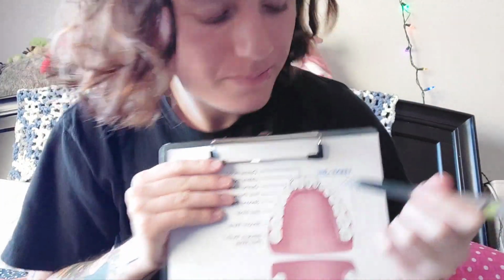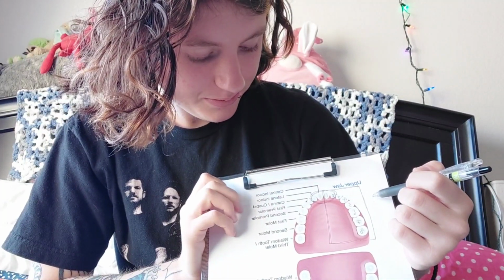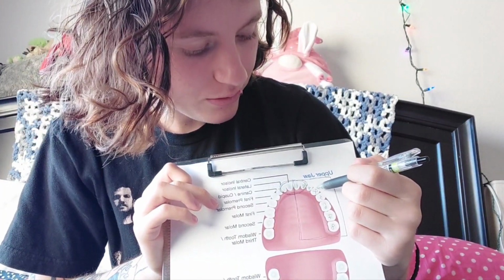So here we have 1 and 2 as the central and the lateral incisor. And then the next one is one I am sure you know the name of, and that is your canine tooth. Canine is right there. So that's number 3 on here.